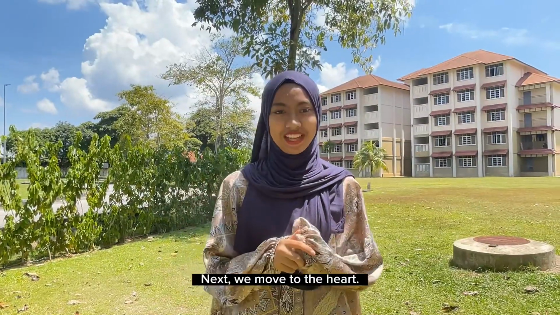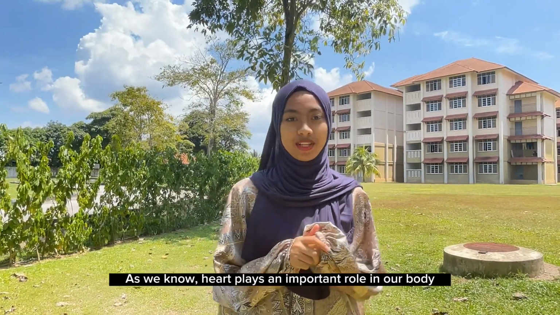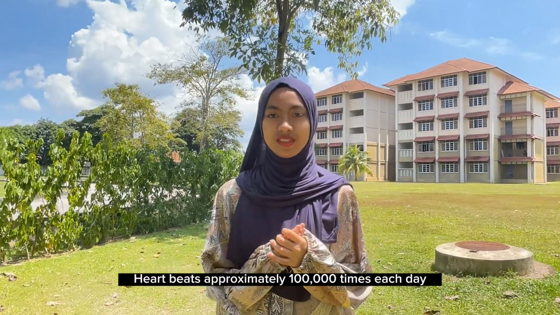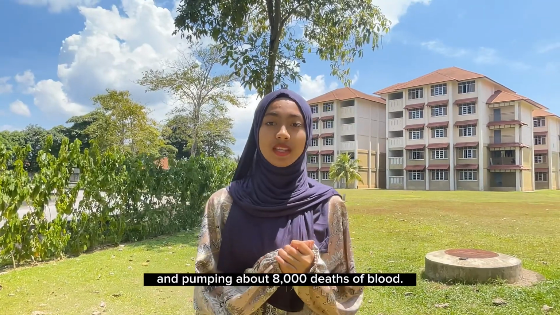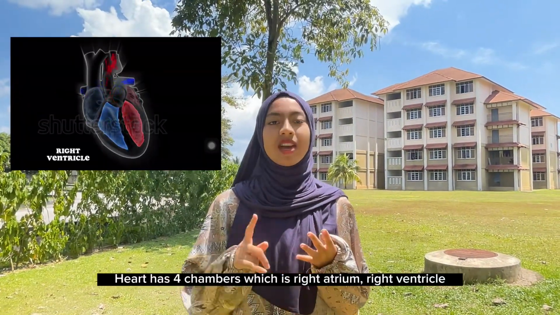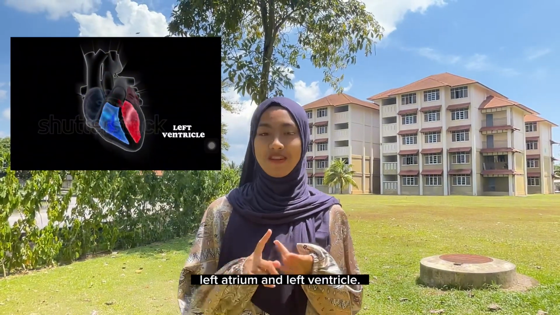Next, we move to the heart. As we know, heart plays an important role in our body because heart never rests. Heart beats approximately 100,000 times each day and pumps about 8,000 liters of blood. Heart has four chambers, which is right atrium, right ventricle, left atrium and left ventricle.